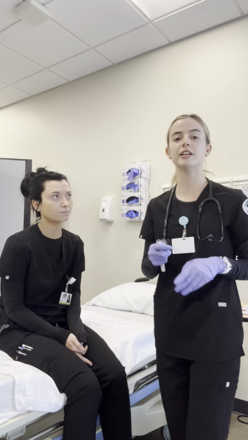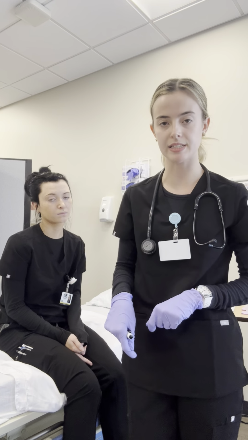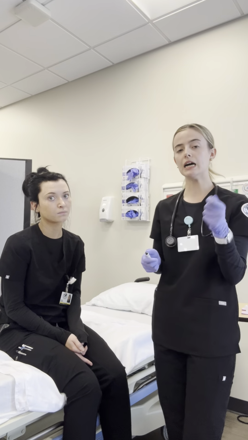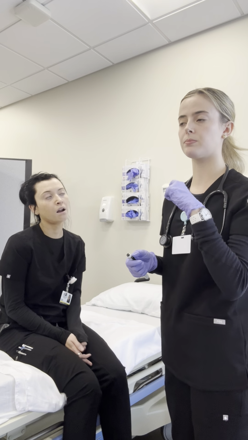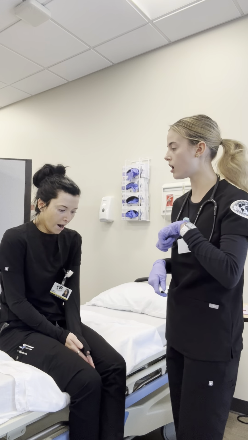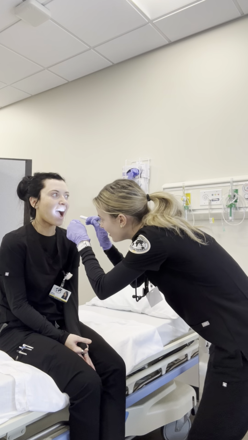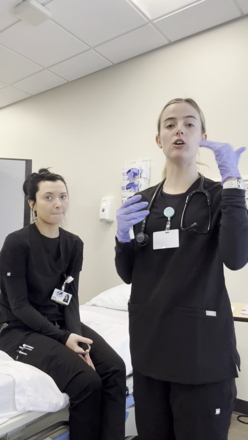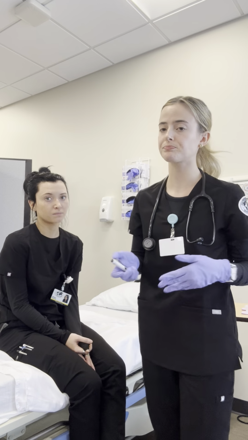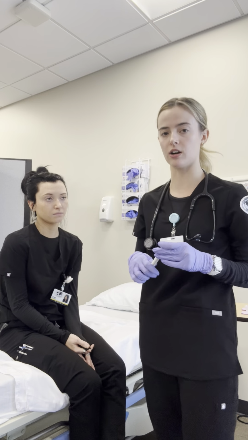And then I would go ahead and check cranial nerves 9 and 10. So to do this, I would take my tongue depressor, press down on the patient's tongue and have them say ah. So say ah. Okay, so uvula falls and rises symmetrically. So cranial nerve 9 and 10 are intact.